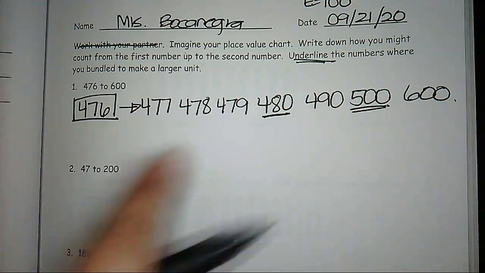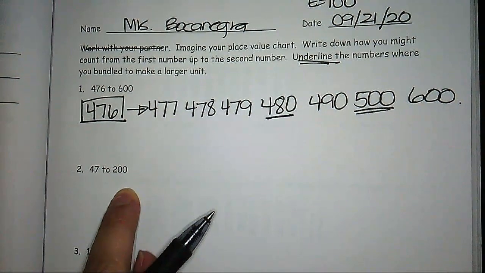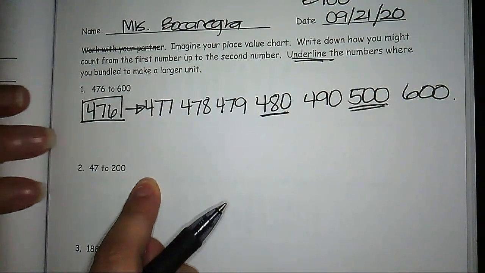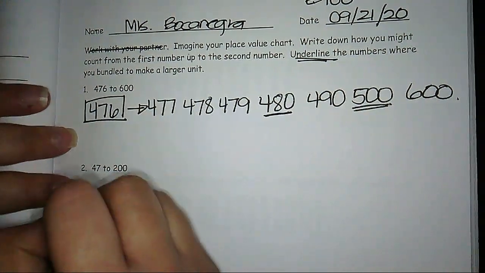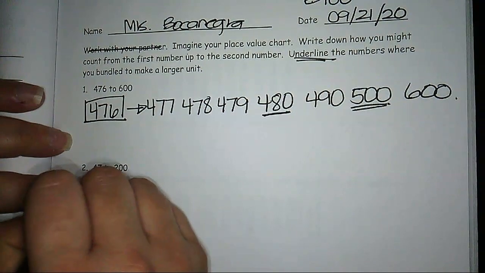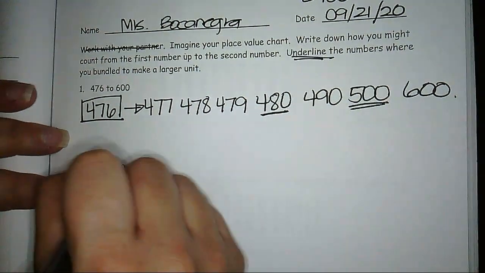Okay, now that you're done copying this, let's work on problem number 2 together. It says count from 47 to 200. So remember, the first number I box, I write it right. I do my little arrow.